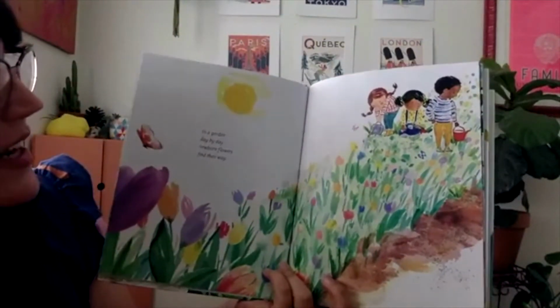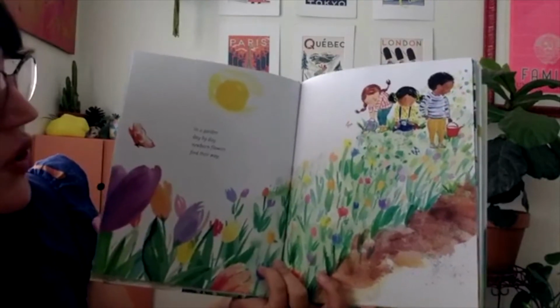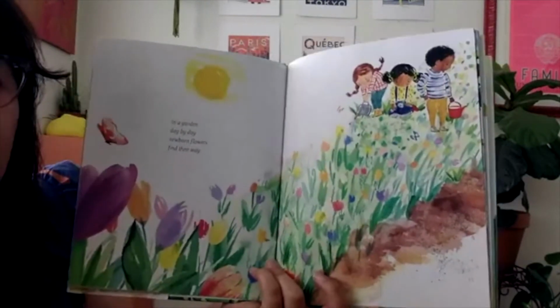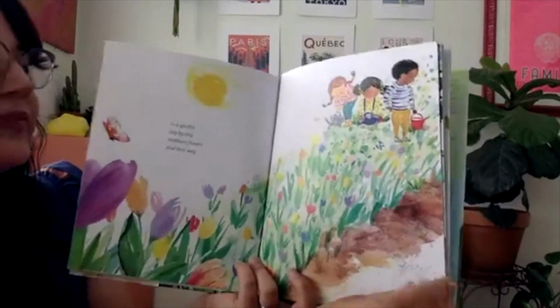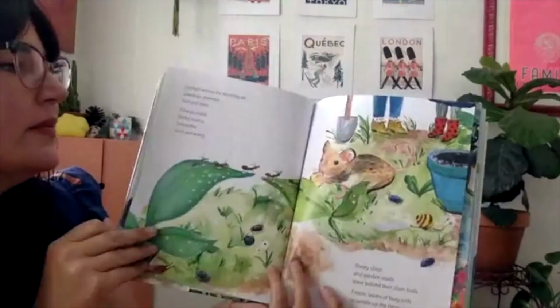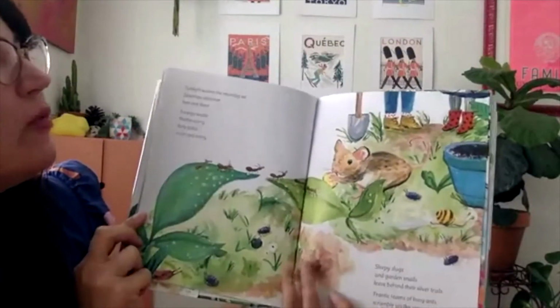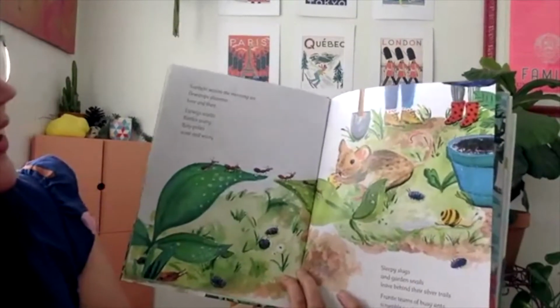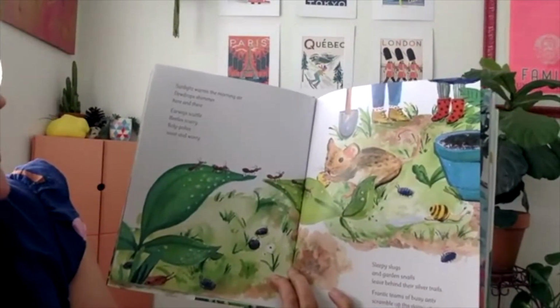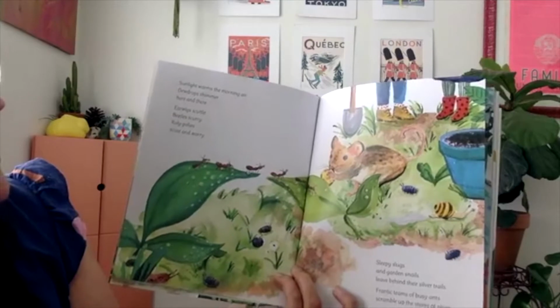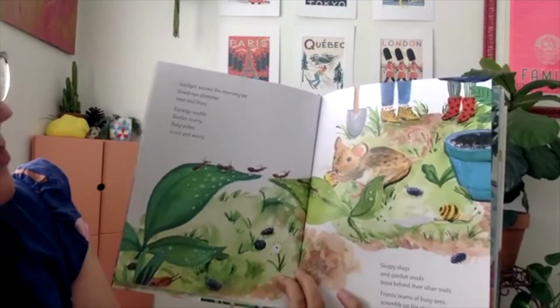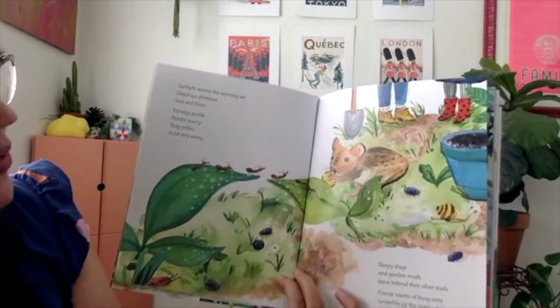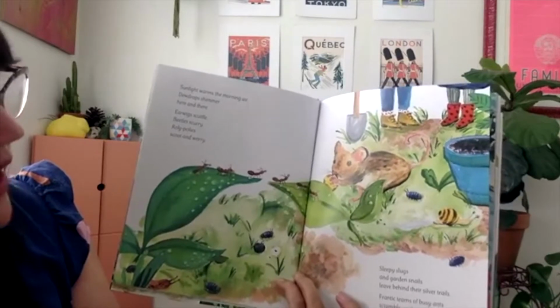In a garden, day by day, newborn flowers find their way. Sunlight warms the morning air, dewdrops shimmer here and there. Earwigs scuttle, beetles scurry, roly-polies scoot and worry.